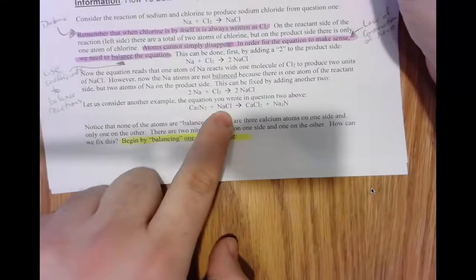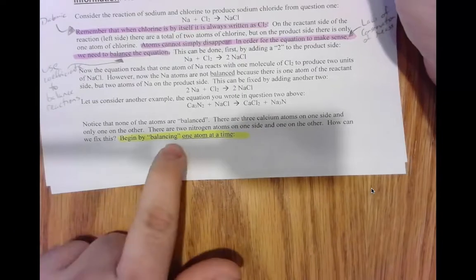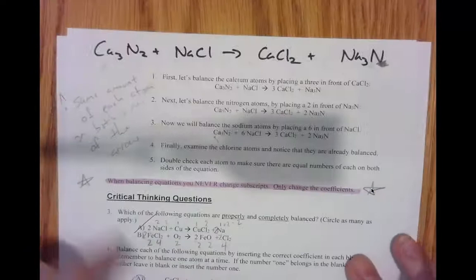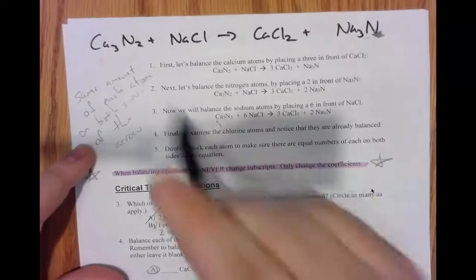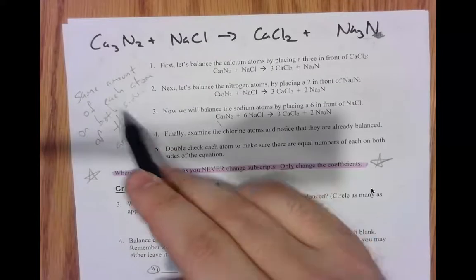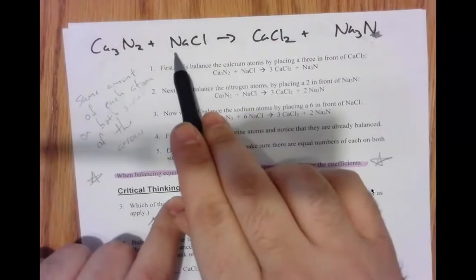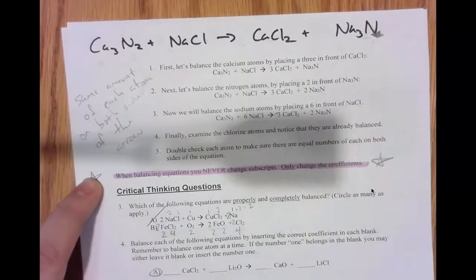Calcium nitrate reacts with sodium chloride to form calcium chloride and sodium nitride. So we're going to begin by balancing one atom at a time. So the steps are over here, 1 through 5. So when I balance equations, what I'm essentially trying to do is make sure that I have the same amount of each atom on the left side of the arrow as on the right side. So we do this by going left to right and analyzing each individual atom.